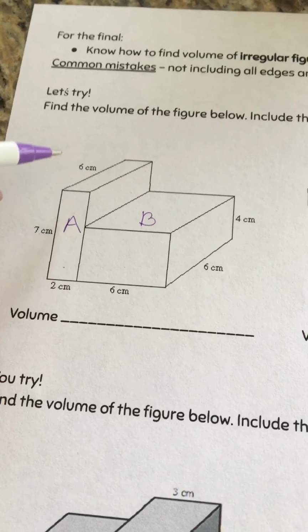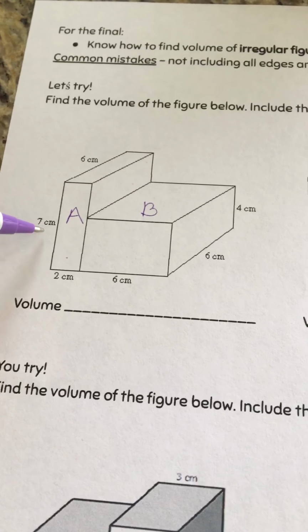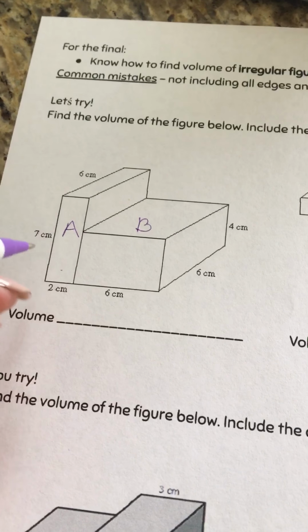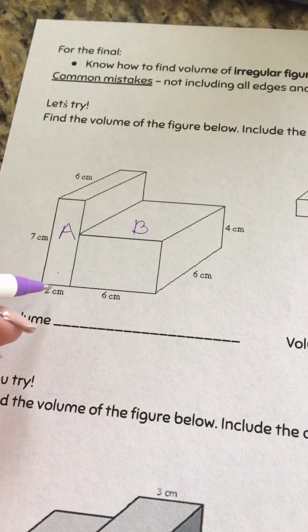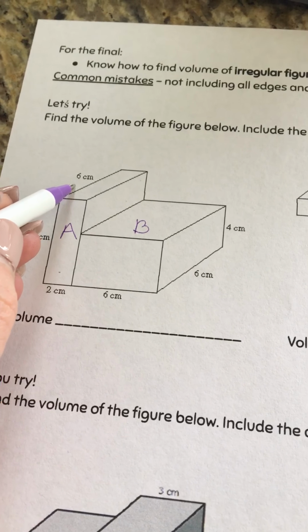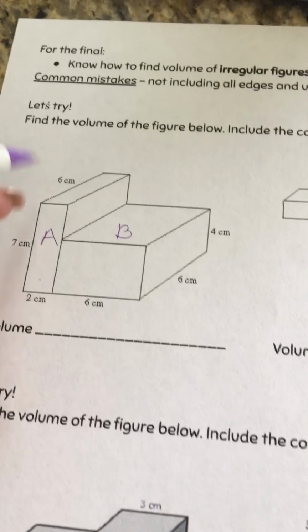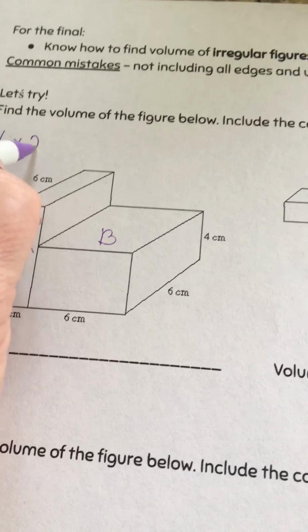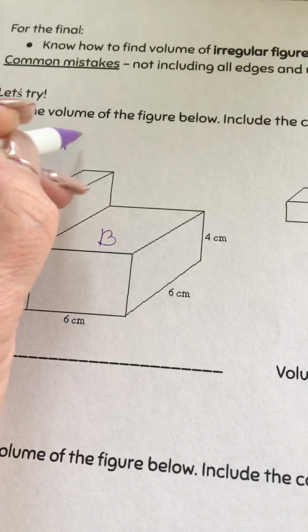So I'm going to go ahead and figure 6 times 7 times 2. Or I can do 2 times 6 times 7. It's whatever's easiest. I'm going to do 2 times 6 because that gives me 12, and then 12 times 7 is a basic fact. So I know I'm doing 6 times 2 times 7.